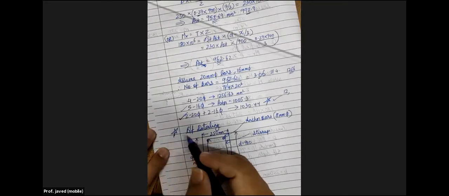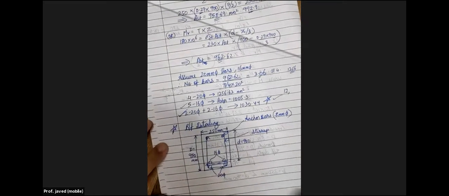I hope this is clear to everyone. If anyone has any doubt in this, they can ask me right now. So please make a note of this reinforcement detailing. I want this at the end of every design problem. The reinforcement detailing should be there. So this shows whether you have understood the design or not.